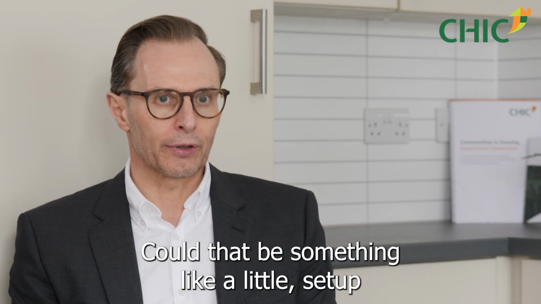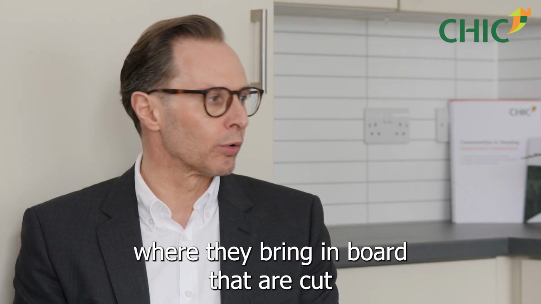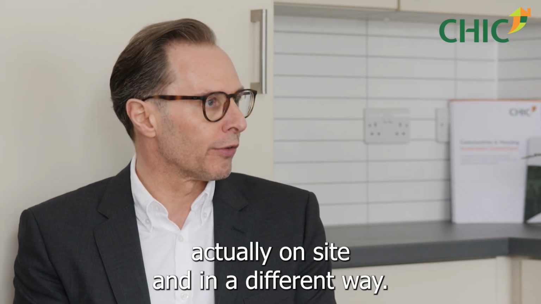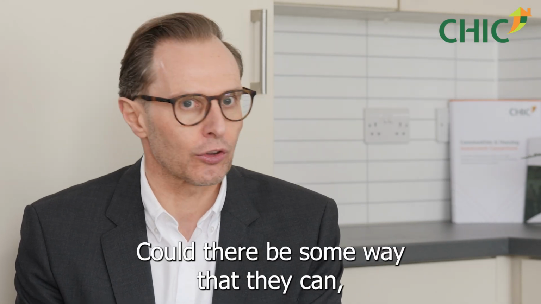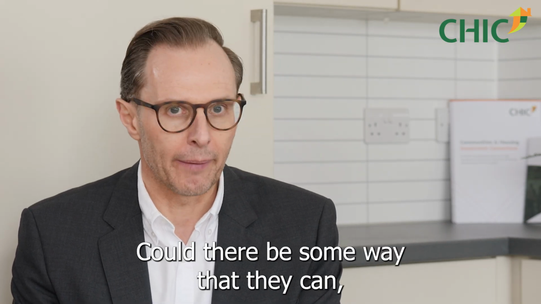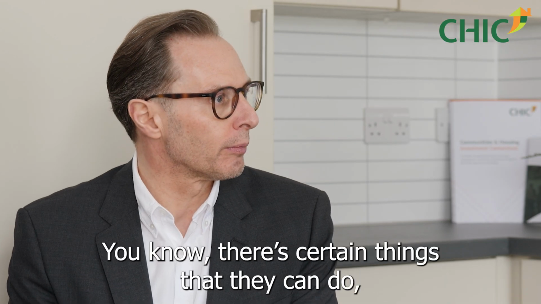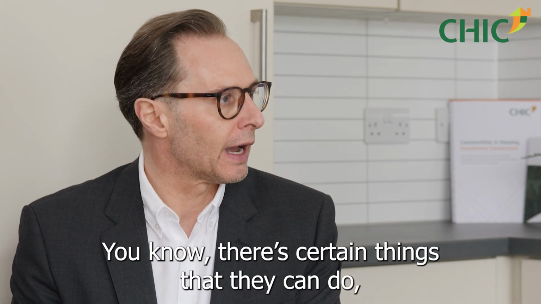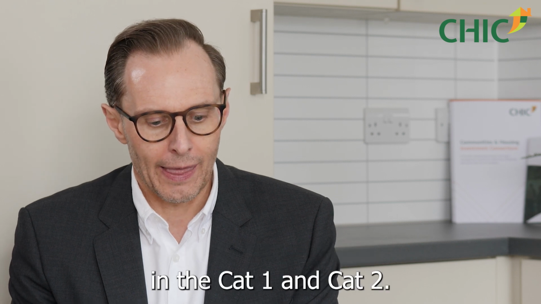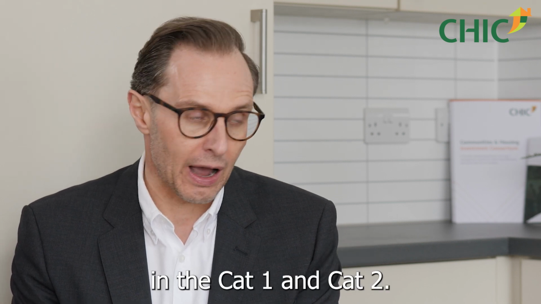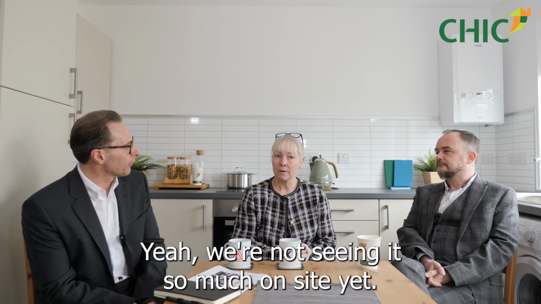Now that could even be, on site, what you were talking about with pre-cut plasterboard. Yeah. Could there be a little setup where they bring in boards that are cut on site in a different way? Tiling, for instance, could there be some way that they can robotically tile a bathroom? There are certain things that they can do. We see this a lot more in Cat 1 and Cat 2, in the factories. We're not seeing it so much on sites yet.